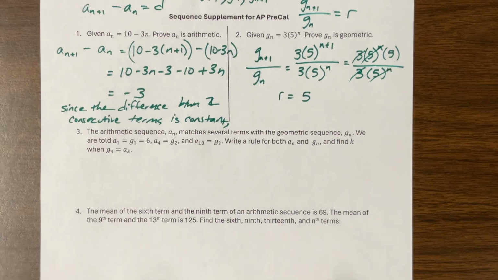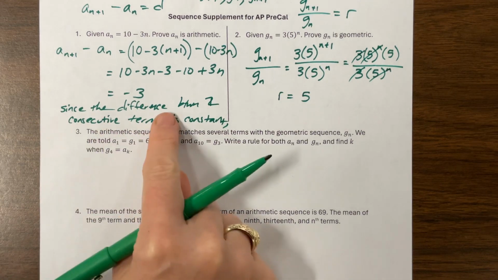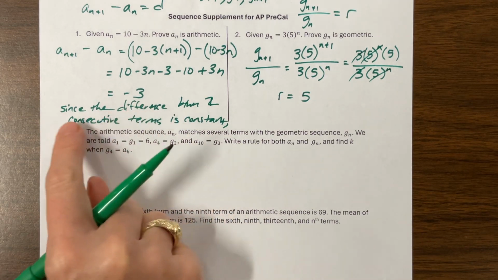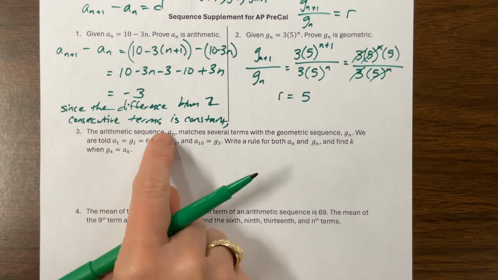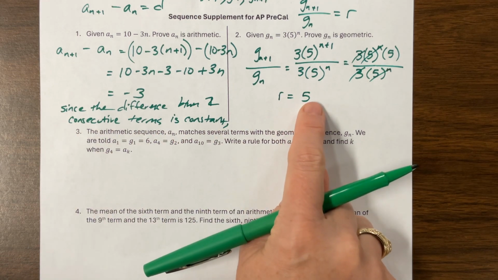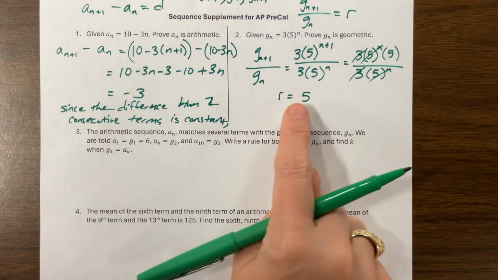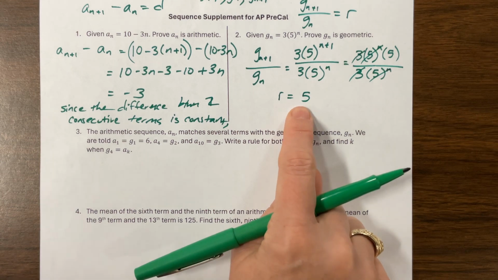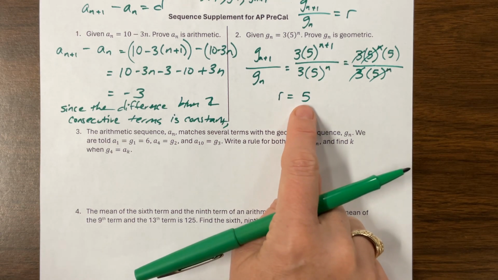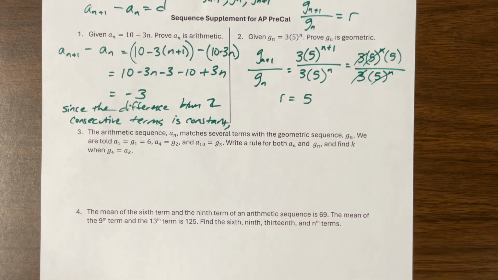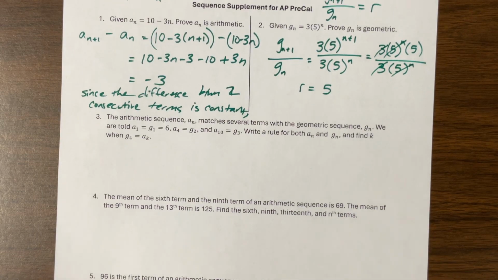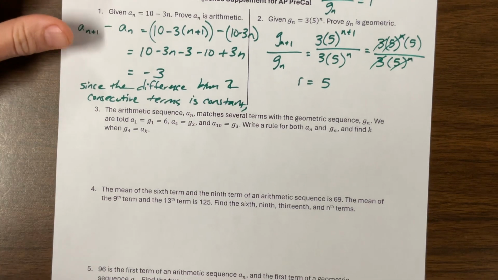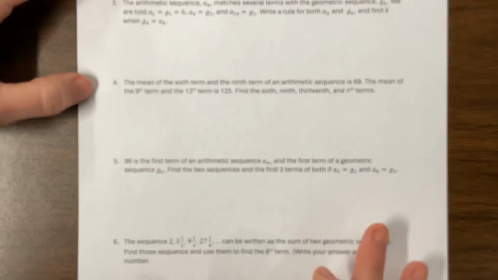Now we could say something similar. Since the ratio between two consecutive terms is constant, it's got a constant proportion of change. Since that ratio is constant, the sequence must be geometric. I ran out of space, but use what I said. Okay, super. Let's jump to number 4. I kind of like this one.